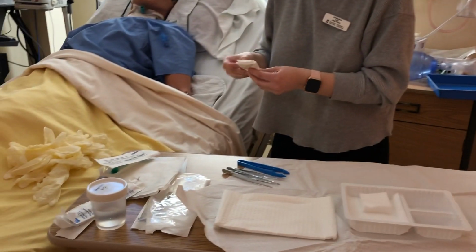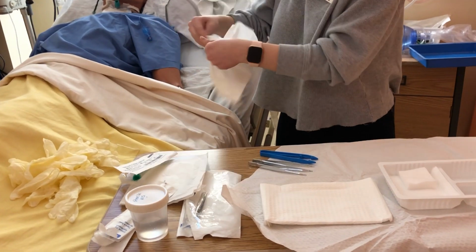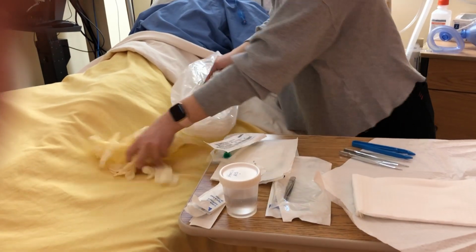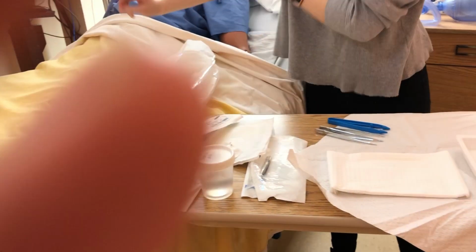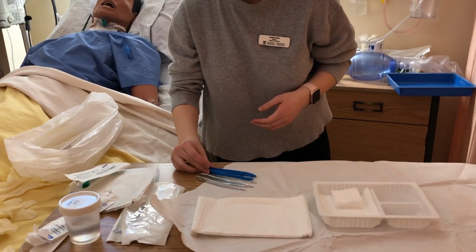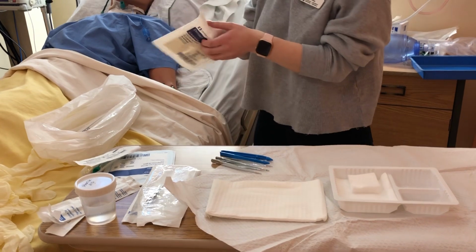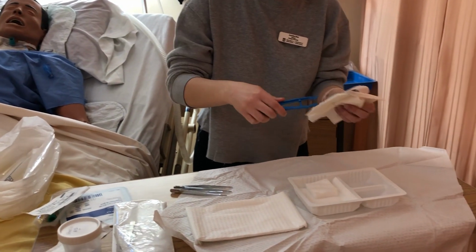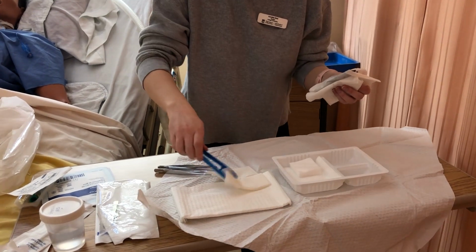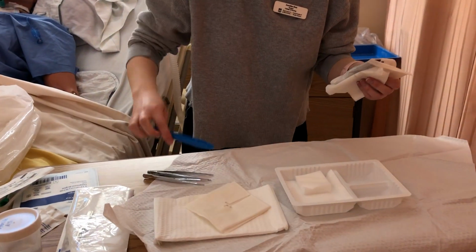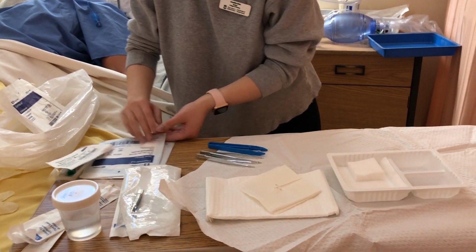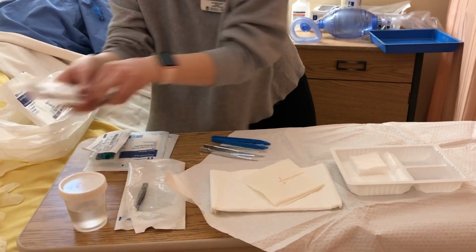My garbage. And I'm going to get an extra dressing. And I'm going to get my swab.